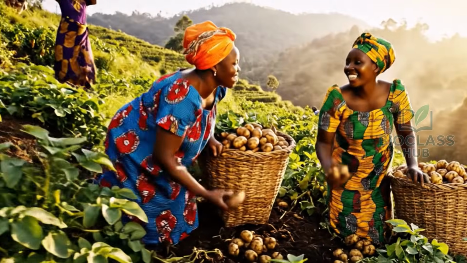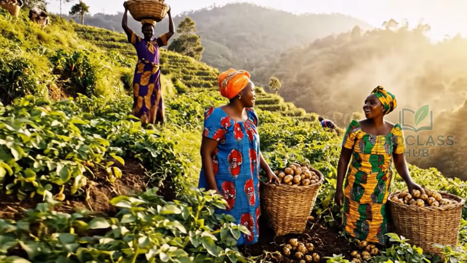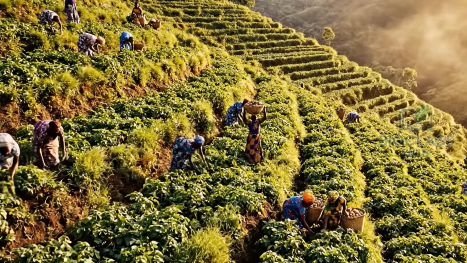This plant has a competitive advantage in these cold and low-temperature regions of Uganda.